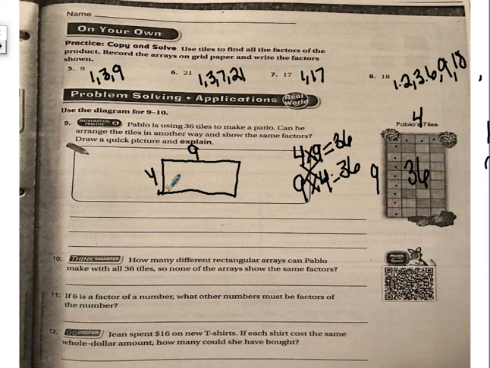So in this one we would have 1, 2, 3, 4, and then on the top we'd have 1, 2, 3, 4, 5, 6, 7, 8, 9. Okay, and then we would still have a total of 36 in there.